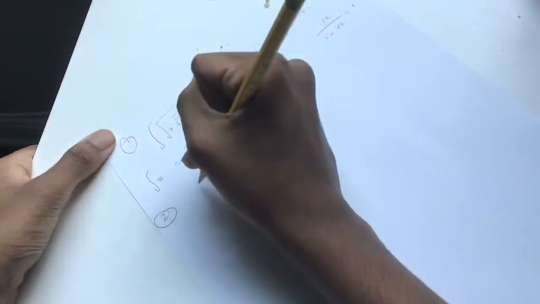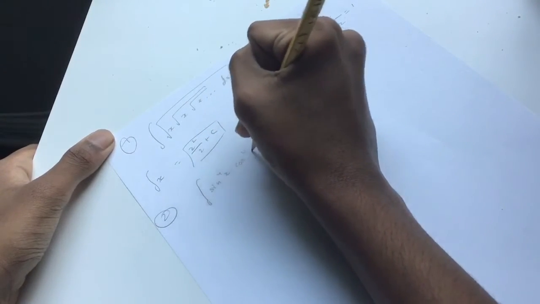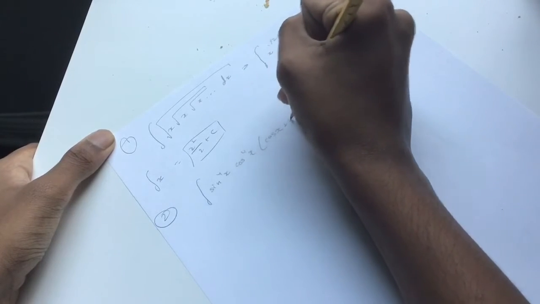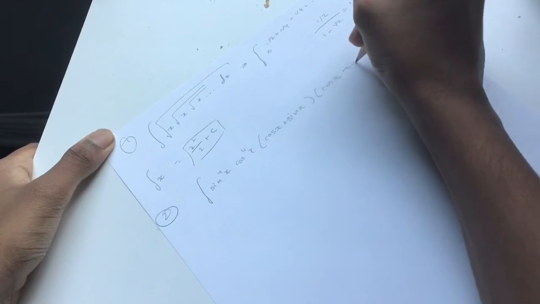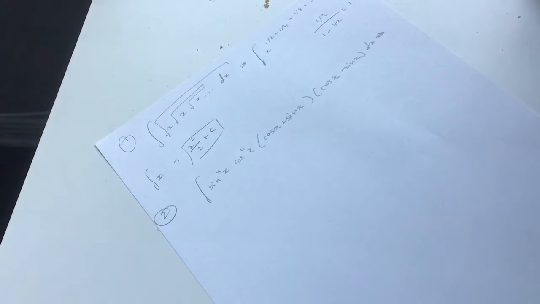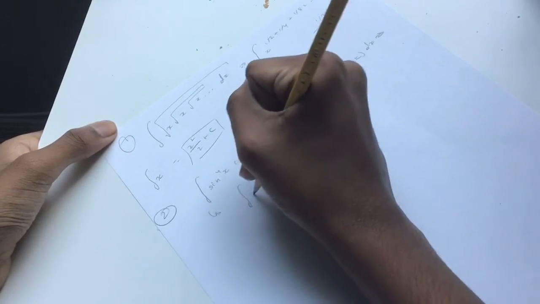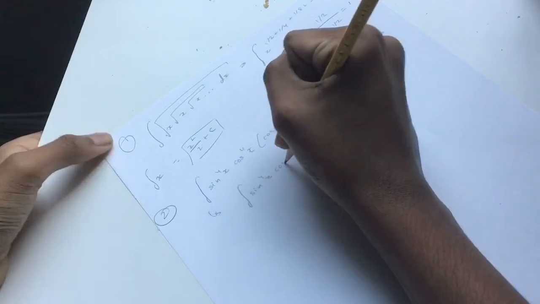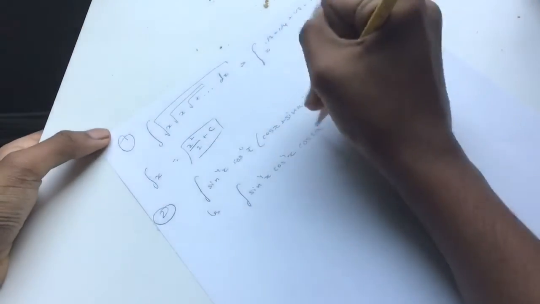Okay, this is a trigonometric one. This is the integral of sine to the power 4x, cosine to the power 4x, times cosine of x plus sine of x, times cosine of x minus sine of x, dx. I immediately noticed that cosine of x plus sine of x times cosine of x minus sine of x is equal to cosine of 2x. So we can rewrite this as the integral of sine 4x, cosine 4x, cosine 2x dx.